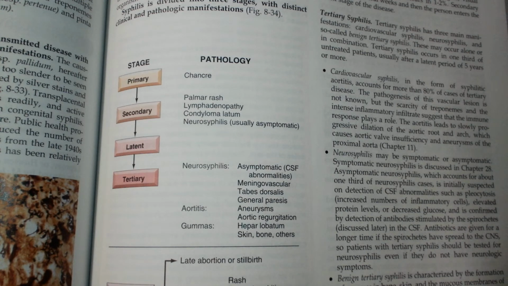Chancres in syphilis have a hard base, a raised border. It's covered by a fluid rich in spirochetes that can spread to other parts of the body as well as to other individuals. In people who acquire syphilis through sexual contact, the primary chancre usually develops around the external genitalia. But for people who acquire syphilis by physically touching a lesion or some other way, the chancre may appear on the hands or some other part of the body.